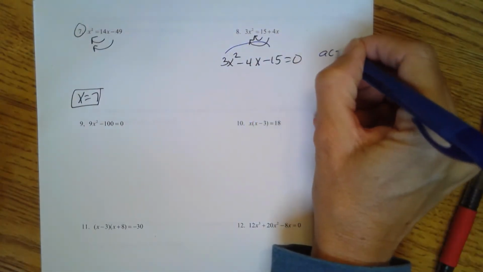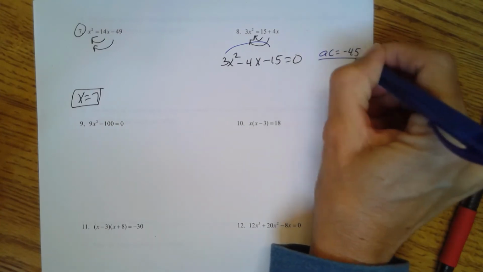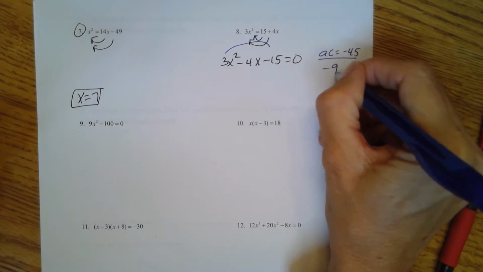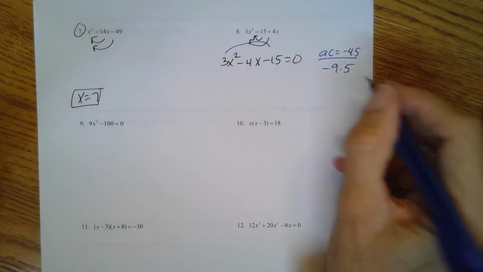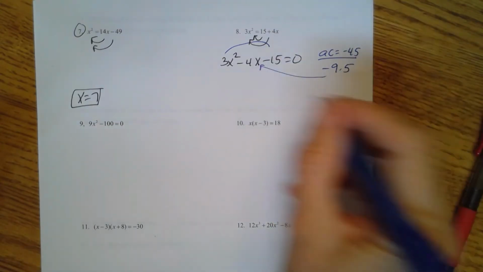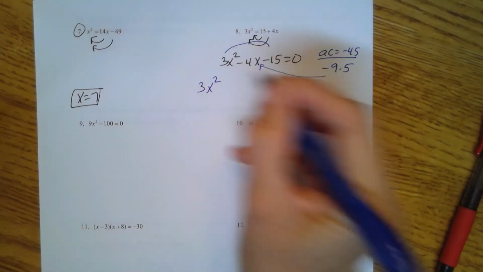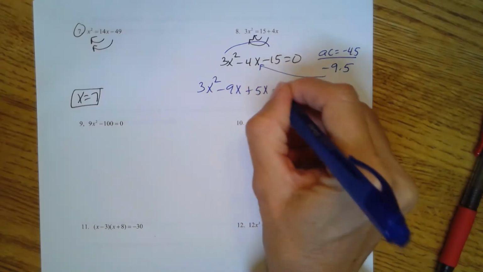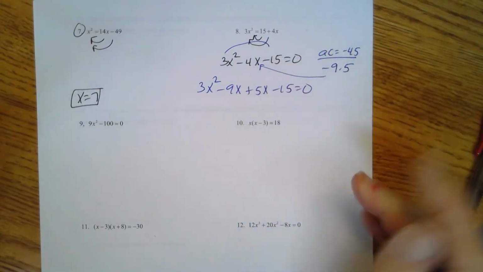So a times c is a negative 45. We need the factors of negative 45 that add up to negative 4. Which would be negative 9 and 5. So what do we do? We put those in place of the b term. So we get 3x squared minus 9x plus 5x minus 15 equals 0.